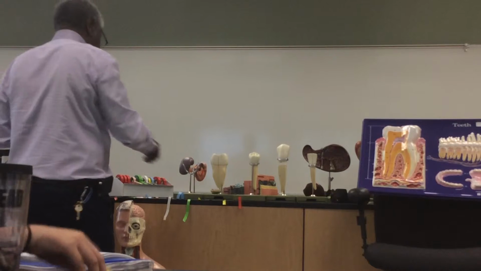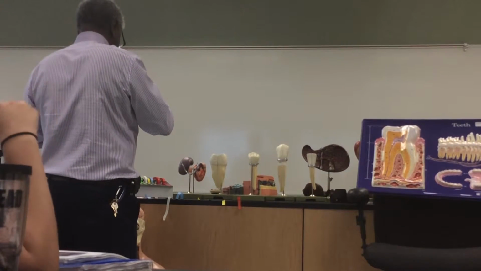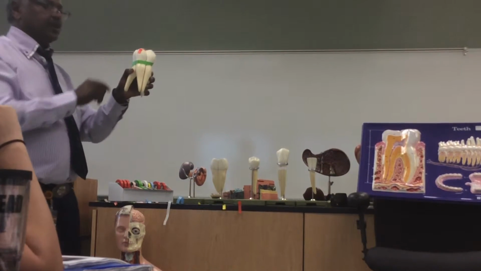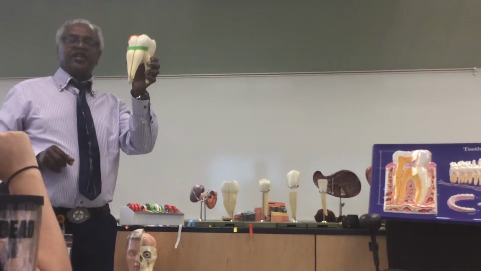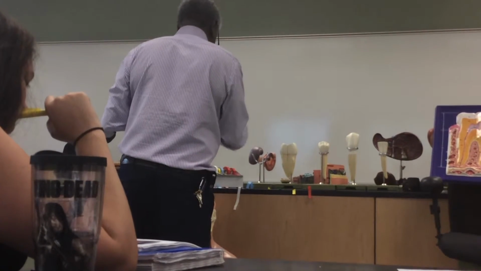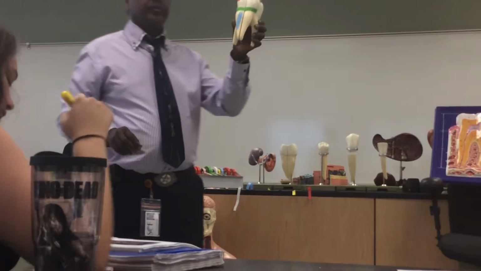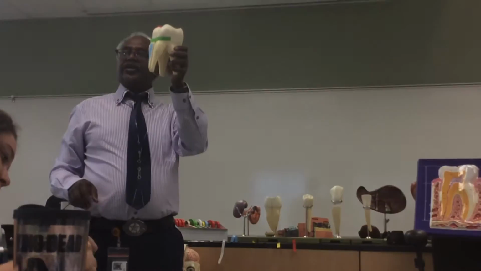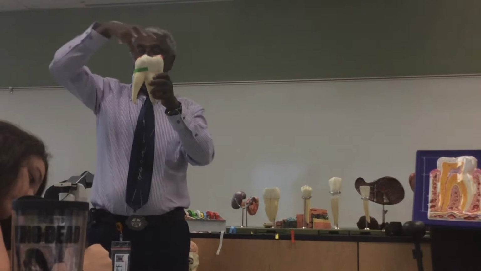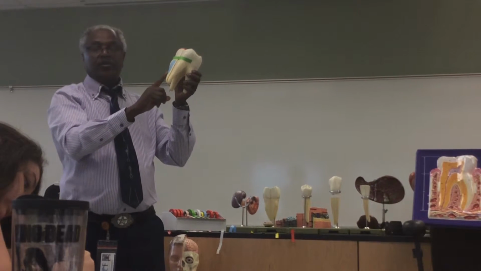A label across the tooth like this indicates the second part, which is the neck. A label along the side or downwards like this indicates the root. These are the 3 vertical parts of the tooth: the crown, the neck, and the root.